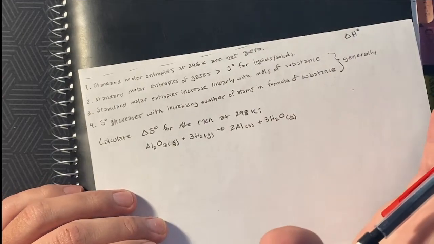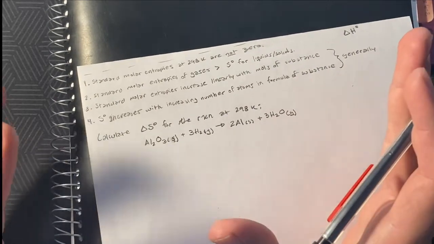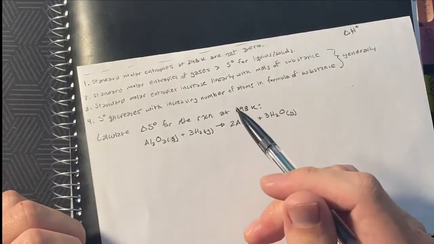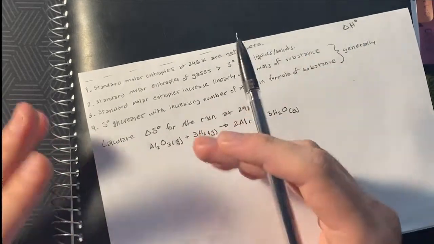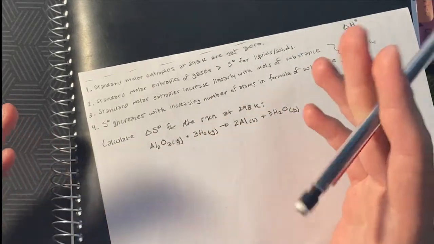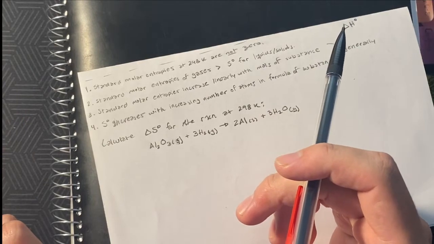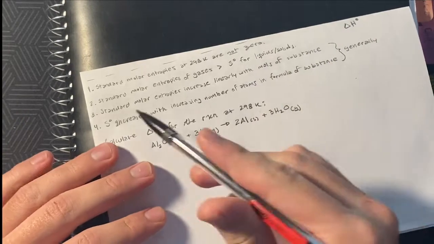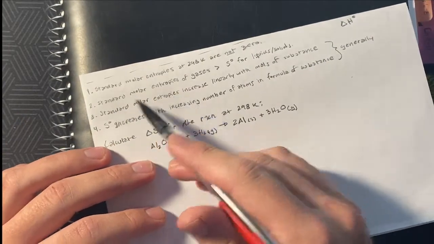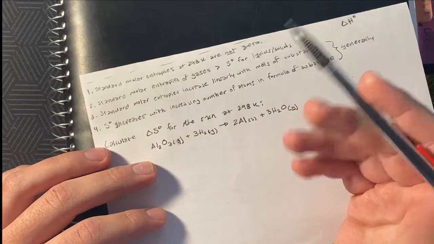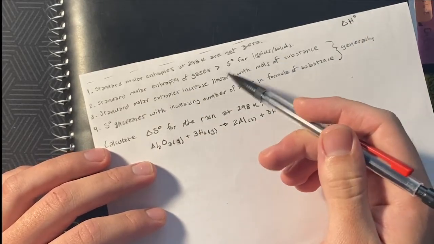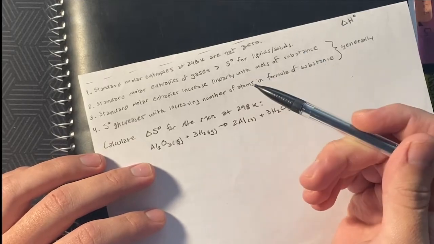So this is where you usually have an appendix C or some kind, and you have a reference to what the entropies are going to be. Maybe a table is given to you, and that's something we'll get into. Also, the standard molar entropies of gases are going to be greater than the standard molar entropies for liquids and solids. And that is simply something that we reviewed over here.